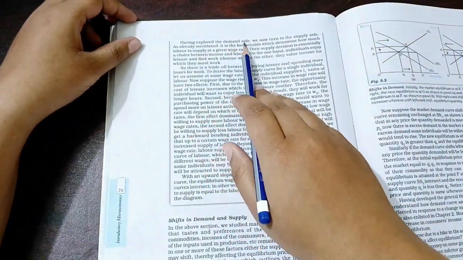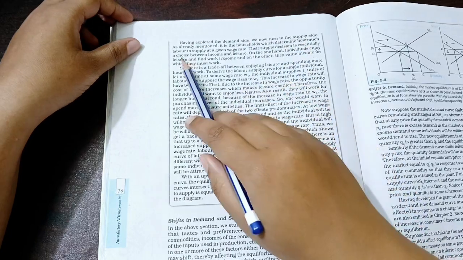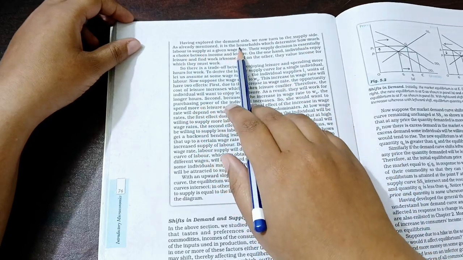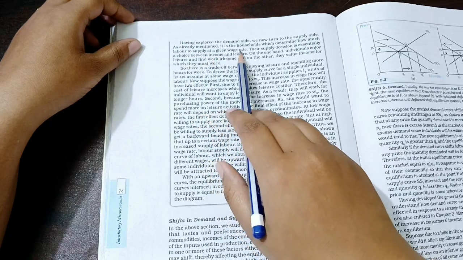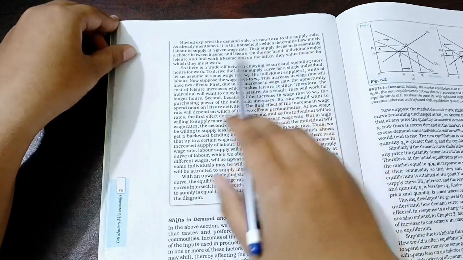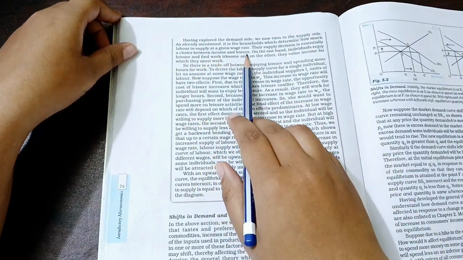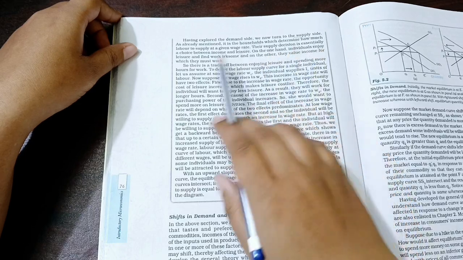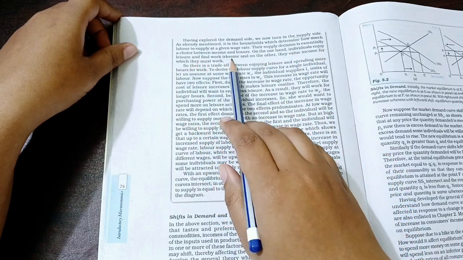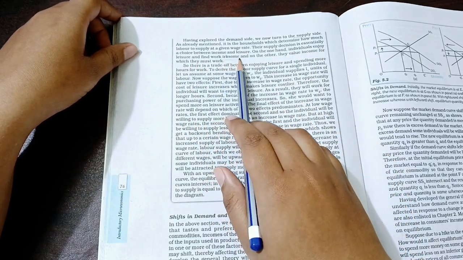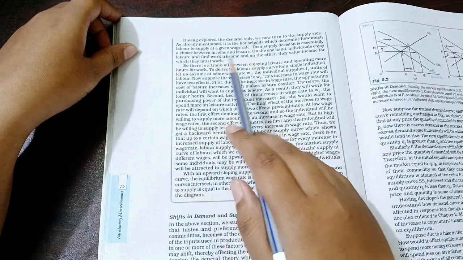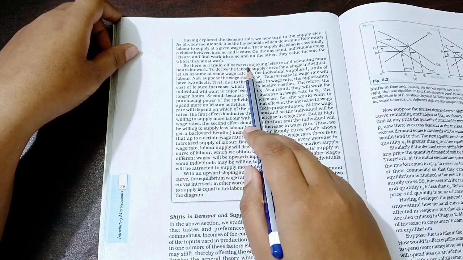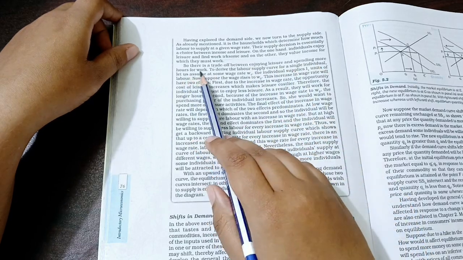Having explored the demand side, we now turn to the supply side. As already mentioned, it is the households which determine how much labor to supply at a given wage rate. The supply decision is essentially a choice between income and leisure. On the one hand, individuals enjoy leisure and find work irksome, and on the other hand, they value income for which they must work. So there is a trade-off between enjoying leisure and spending more hours for work.